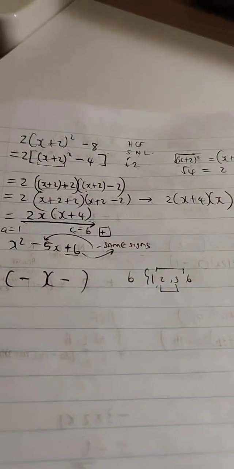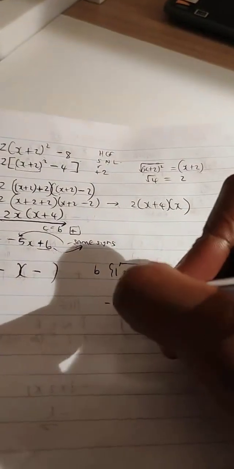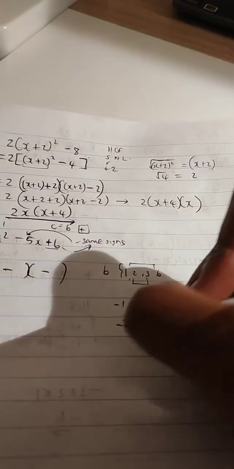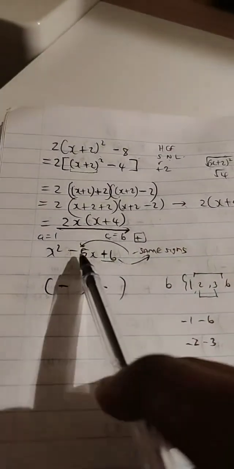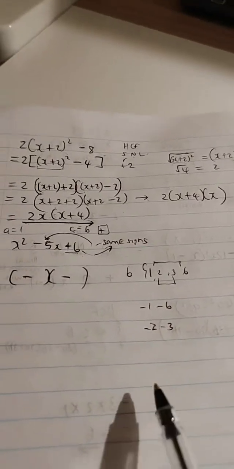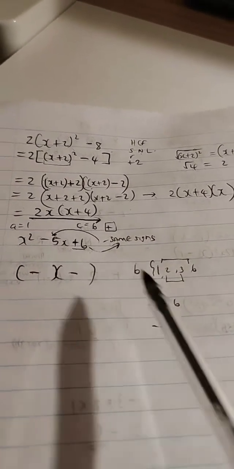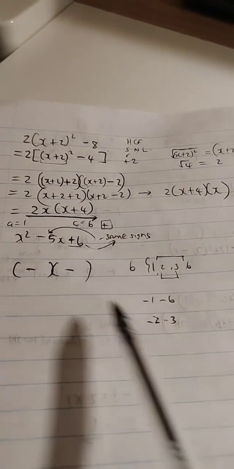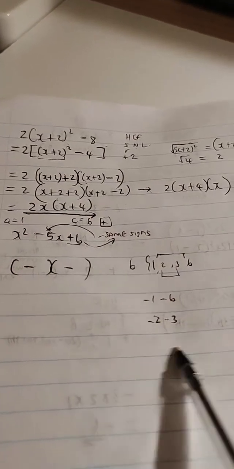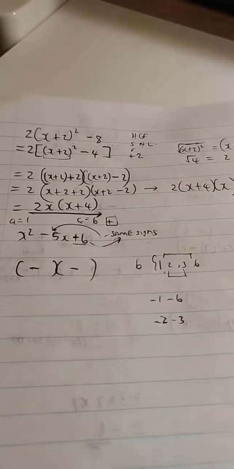1 and 6. Then there's 2 and 3. They are another pair. So I need the pair that when I add the numbers together I will get -5. When I put them together, -1 and -6 doesn't give me -5, but -2 and -3 does give me -5. The multiplication of these two will give me +6. So I know it's 3 and 2, and then I write x and x, and that's done.